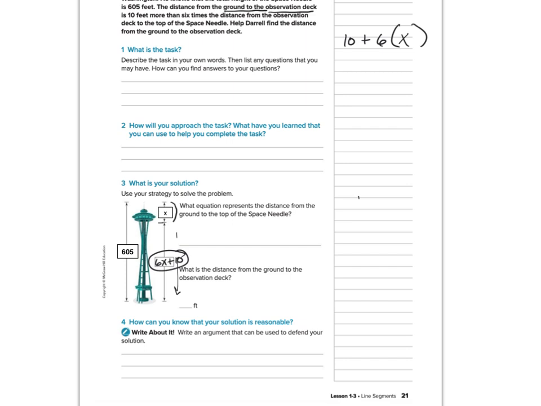So let's see, did I miss anything? Describe the task in your own words. I'm trying to figure out the portion. Then list any questions that you may have. Again, the question is that unknown value that they didn't give me. That was one of the first things I thought of. Another thing is that we made some assumptions that we had the betweenness going on. How will you approach the task? What have you learned that you can use to help you complete the task? We know that the two little pieces add up to the total piece.